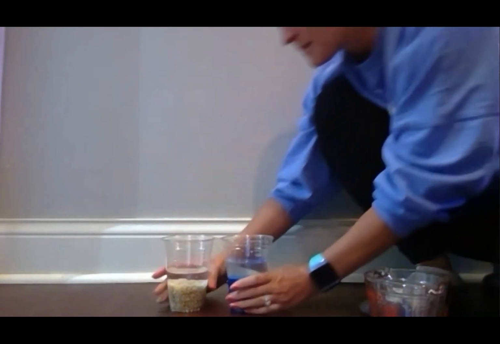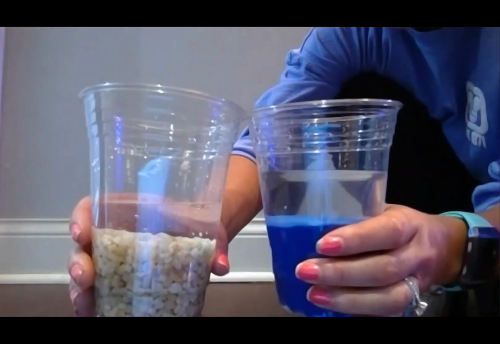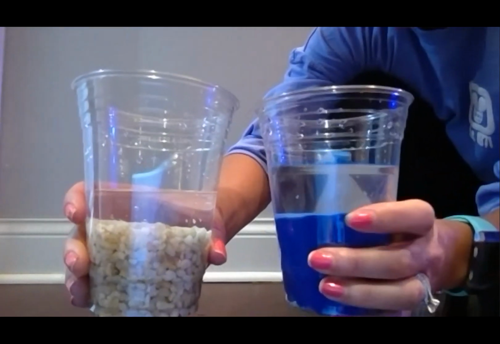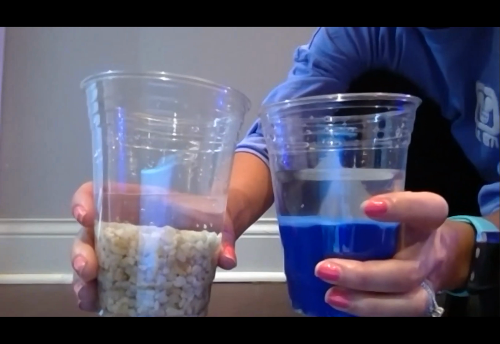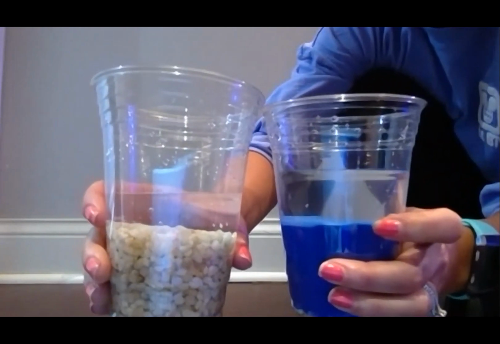Now let's look. If you can see that, the gravel is a lot lower than the clay. So when you draw your lines, you're going to make your line for the clay a lot higher than the gravel.